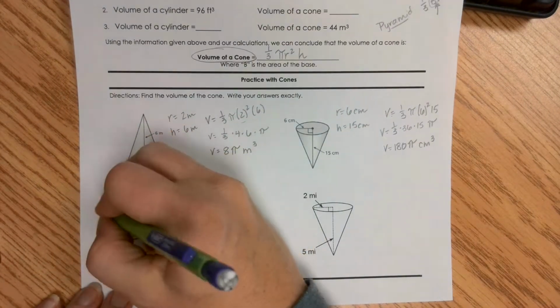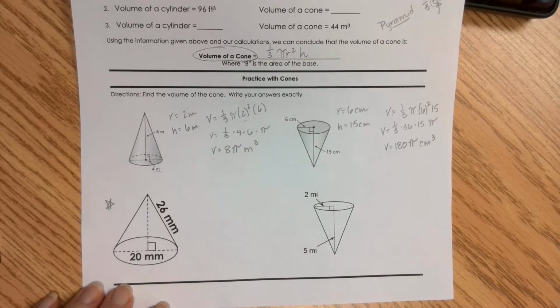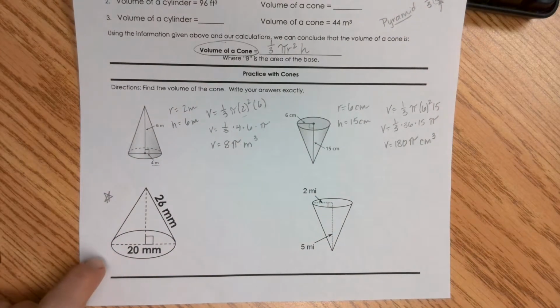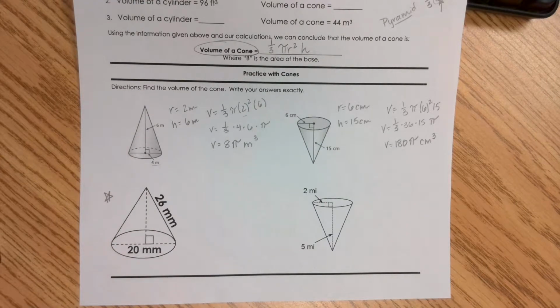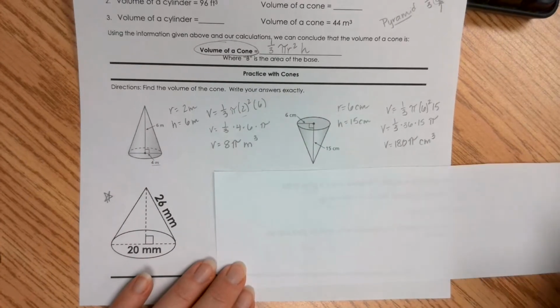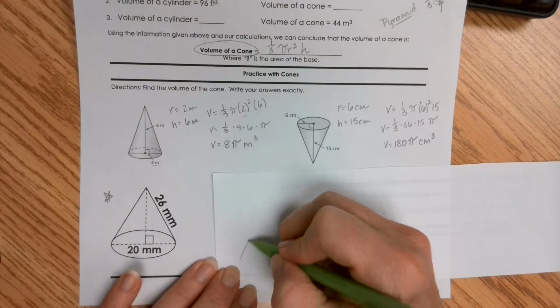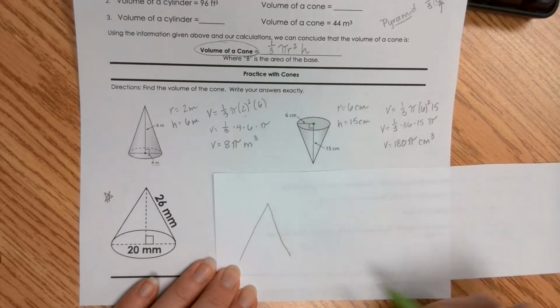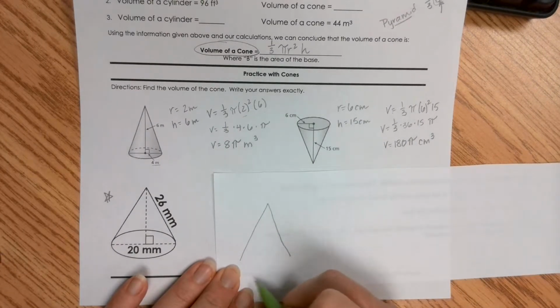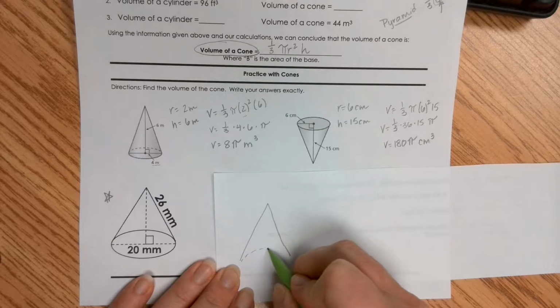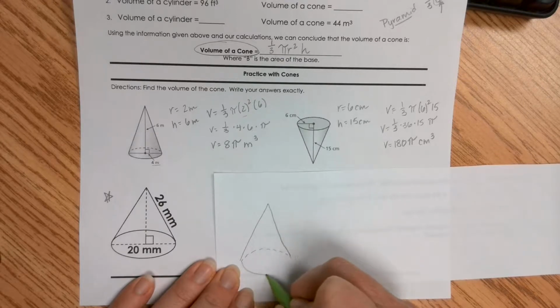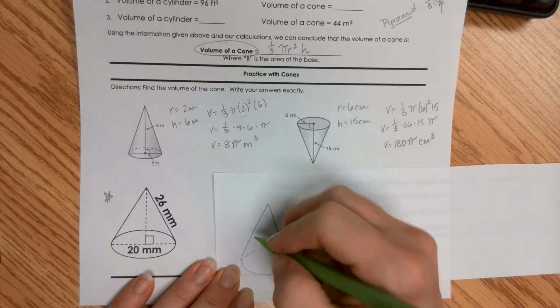This third one, if you're going to write down an example, this is the one to write down in your notes. Feel free to pause the video if you want to write it down. It is not too hard to draw a cone. Let me show you a quick cone. I like to start with the triangle, and then I make a circle down here at the bottom, so the back side of the circle is going to be dotted, the front side of the circle is going to be solid.